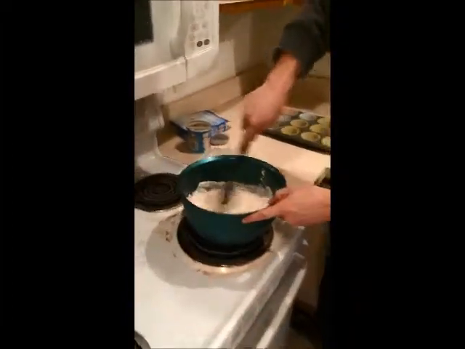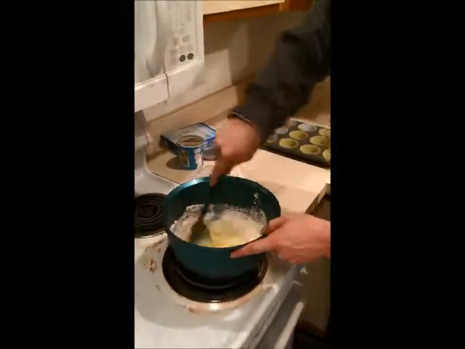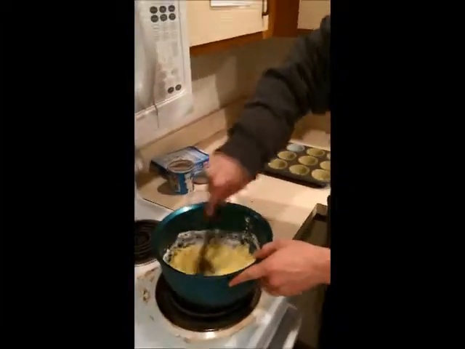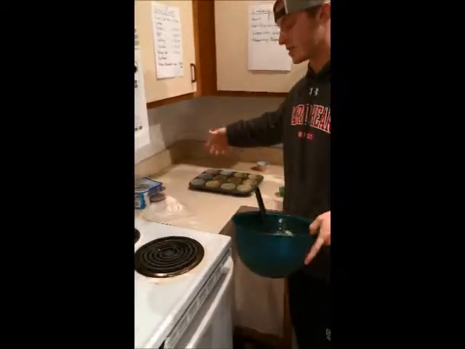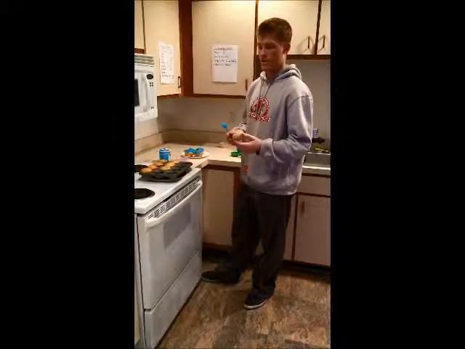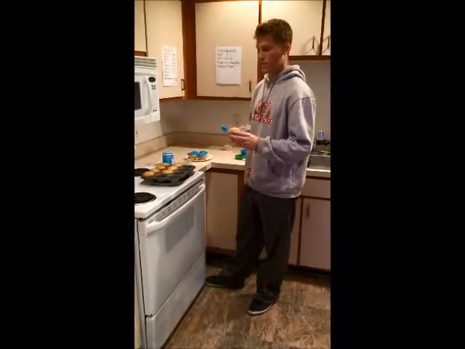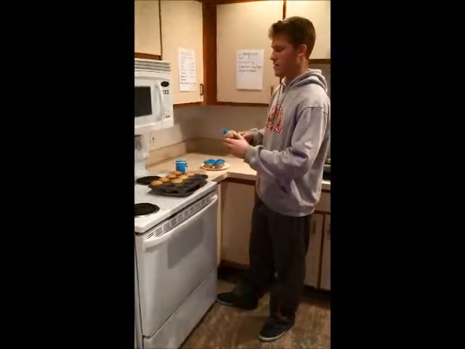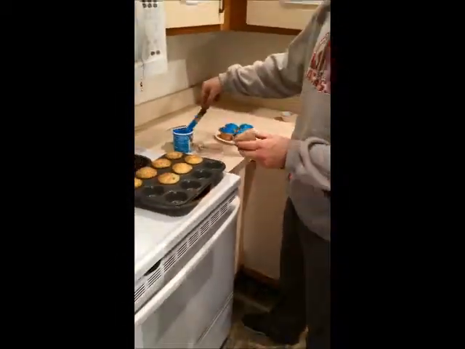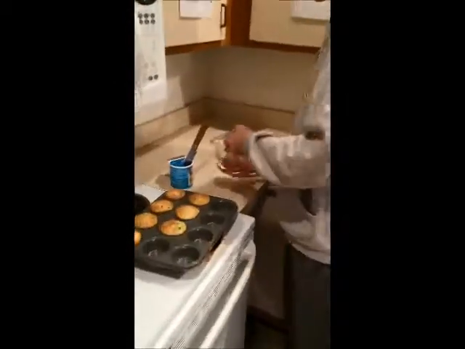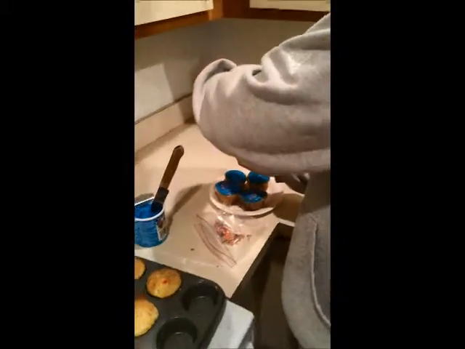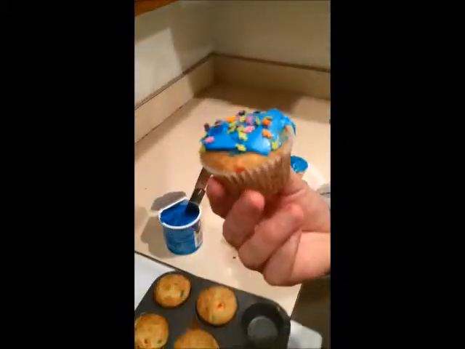A little stirring here. And once it's done stirred up and all set to go, we're just going to pour them in each one of these and then put it in the oven. So the cupcakes are all set and ready to be decorated. So I'm going to apply the icing to the top of the cupcake, and then I'm going to add some sprinkles to it. And there's your finished product.